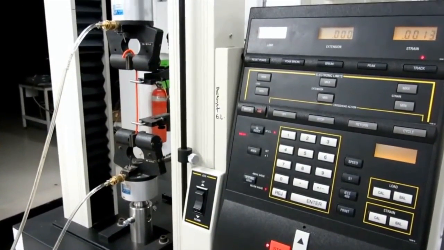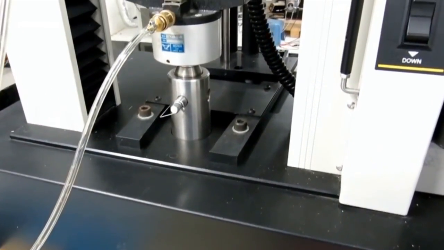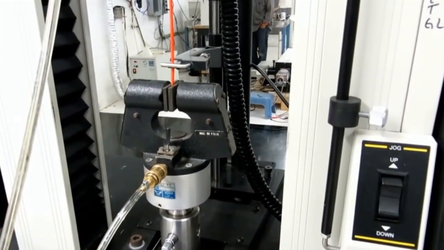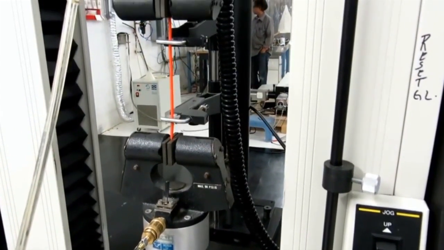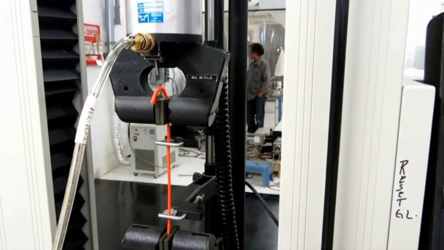The tensile tester we will be using is an Instron 4411 courtesy of Dr. Dallas Kingsbury. The Instron 4411 tensile tester has a maximum capacity of 5,000 newtons and is ideal for testing the tensile strength of metals.